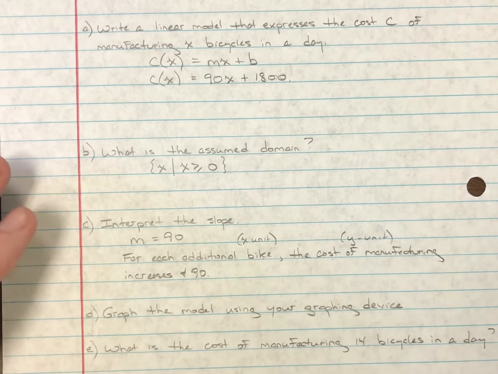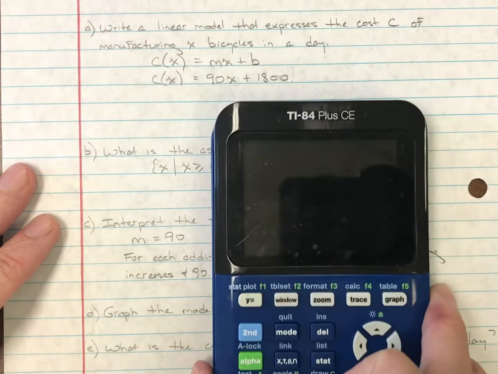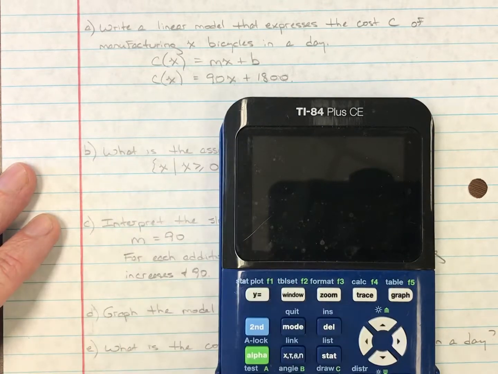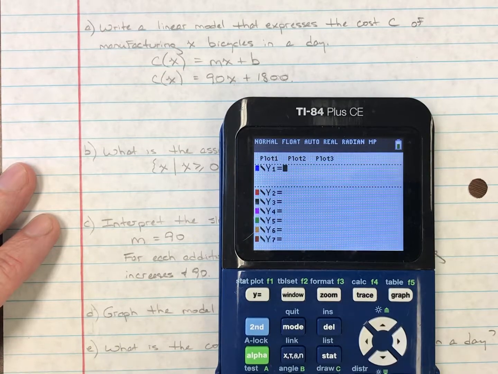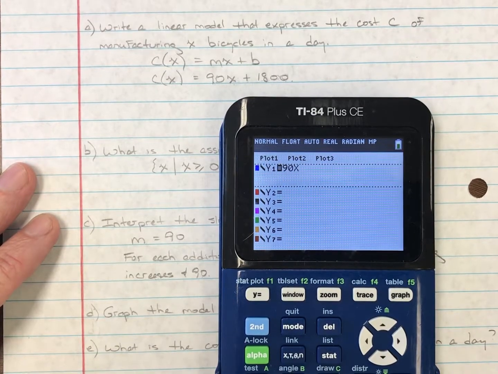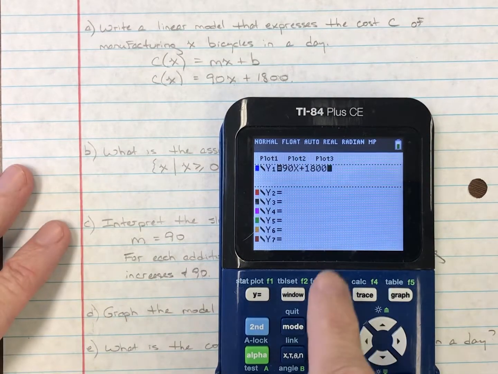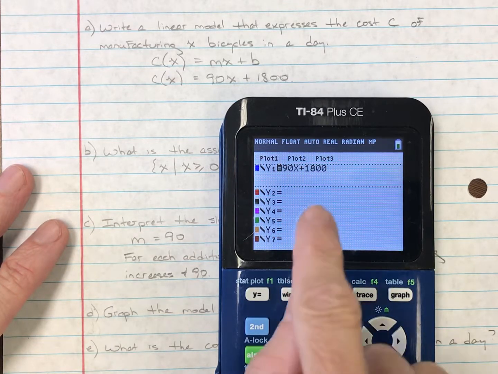Let's graph this. Okay, we're going to graph this using our graphing device. So let's go into here, and I can see my equation that I want to graph right up here. I'm not sure what's in my calculator. Let's clear that out of there. 90 times x plus 1800. Okay, let's see how that's going to look.